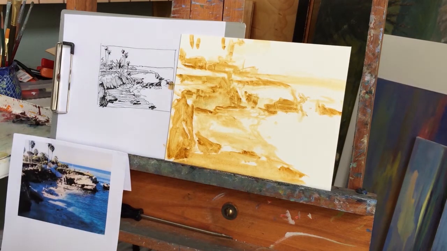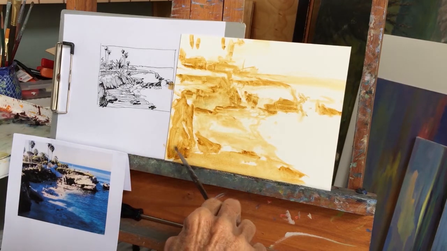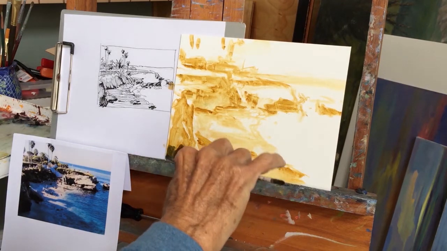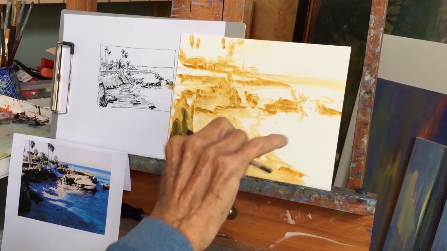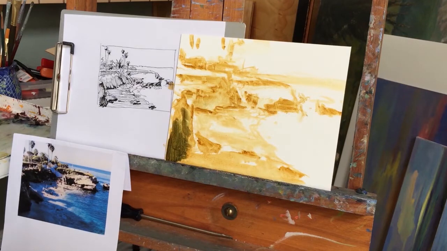You can either go with a transparent Viridian, or you can go with transparent earth red, which I don't think I have right now. But you can go with alizarin crimson. It's all transparent. We can throw that in there like that. Get a little bit more red going.